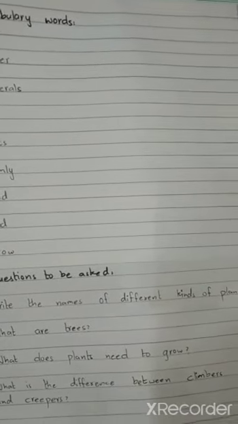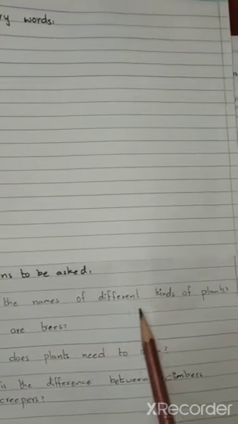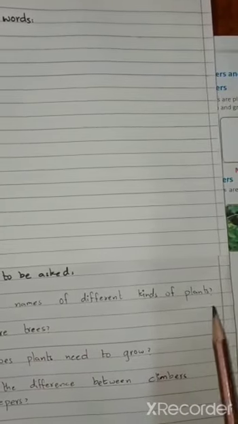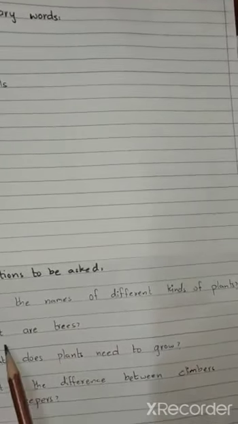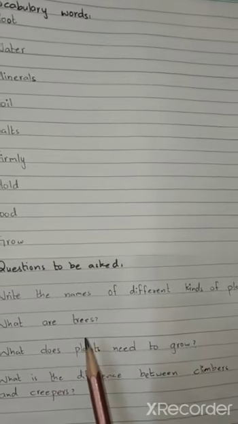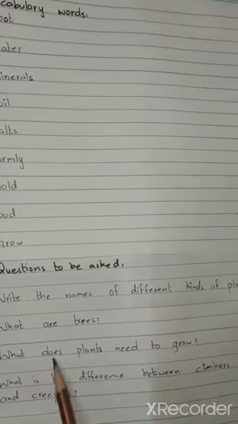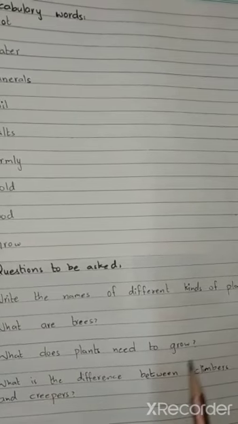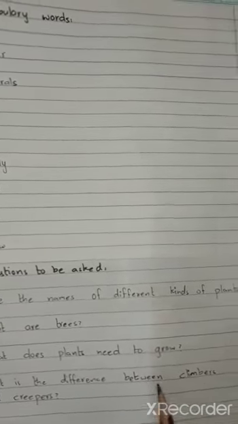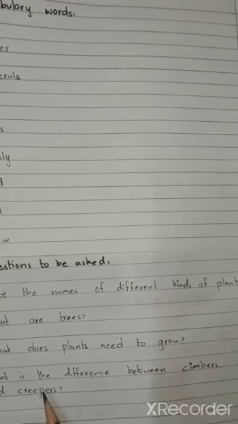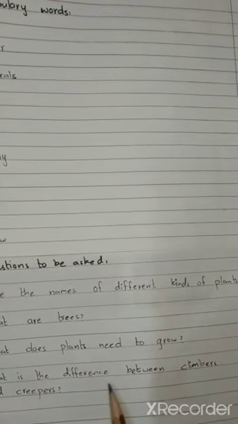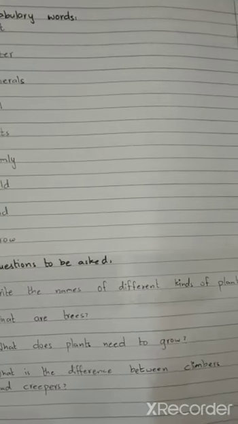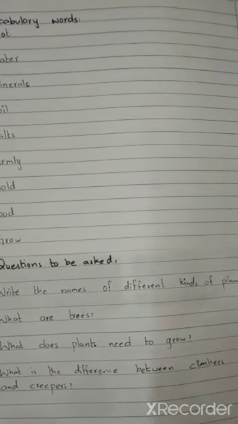Now there are some questions for you. Write the names of different kinds of plants. We have read now. What are trees? Yes, what are trees? You have to tell me. What do plants need to grow? We have read this. What is the difference between climbers and creepers? So read this chapter and answer these questions very carefully.